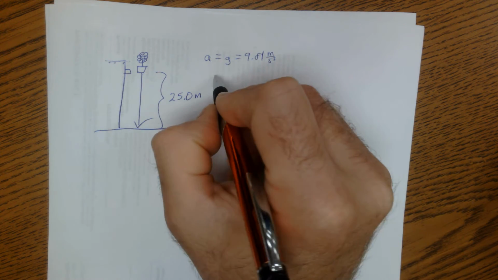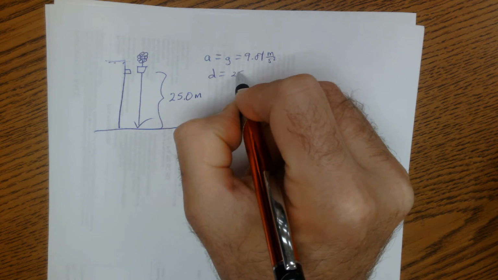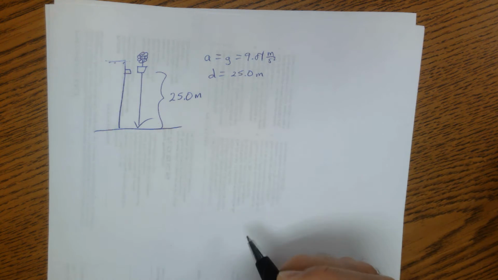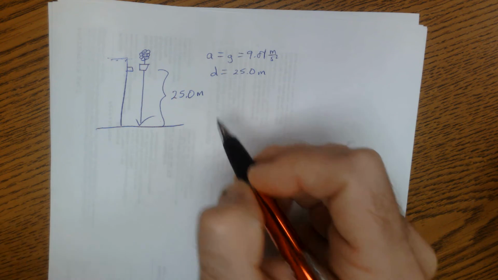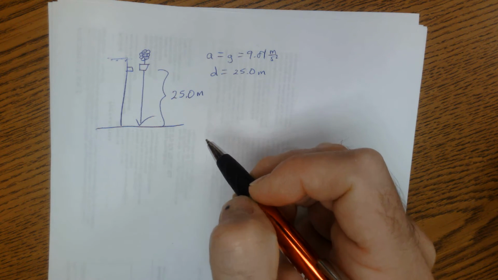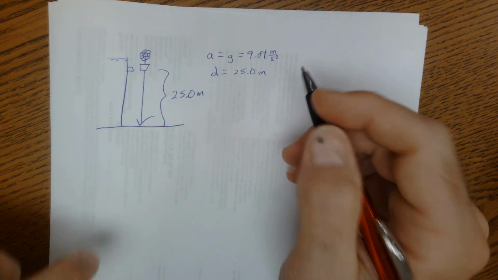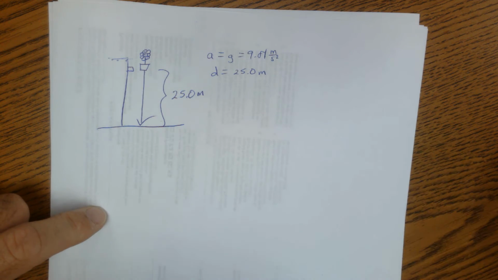I know that it falls a distance of 25.0 meters. Now, in some formulas, you might see that as a y because that represents vertical distance. You also might see it as an h for height. We're just going to stick with d for right now.